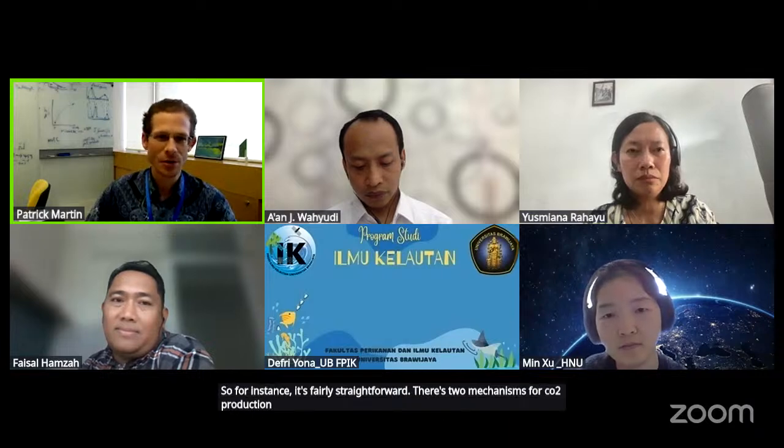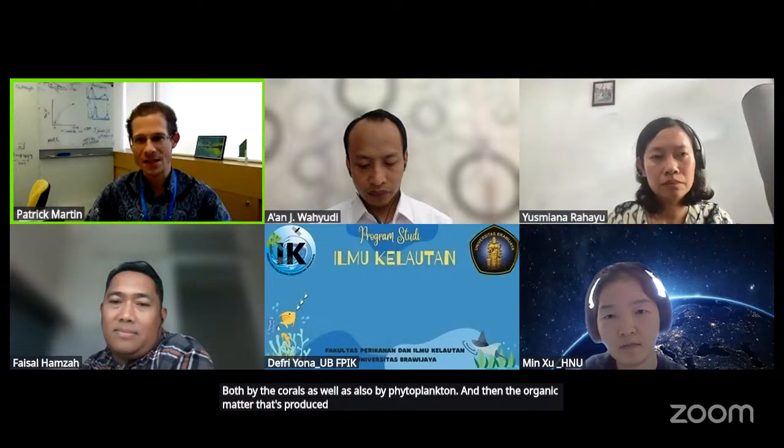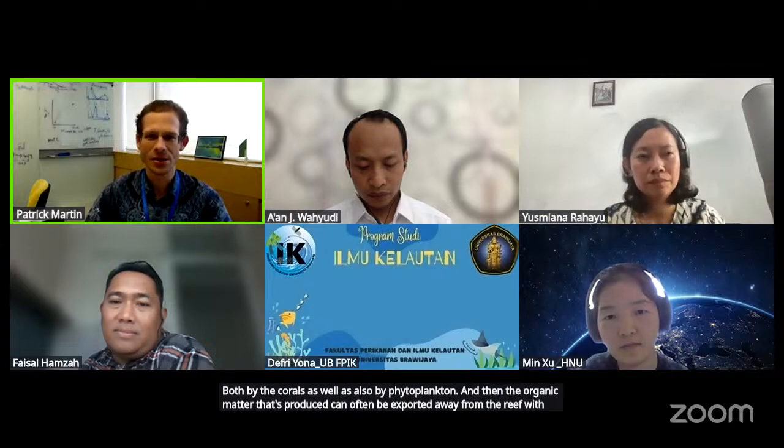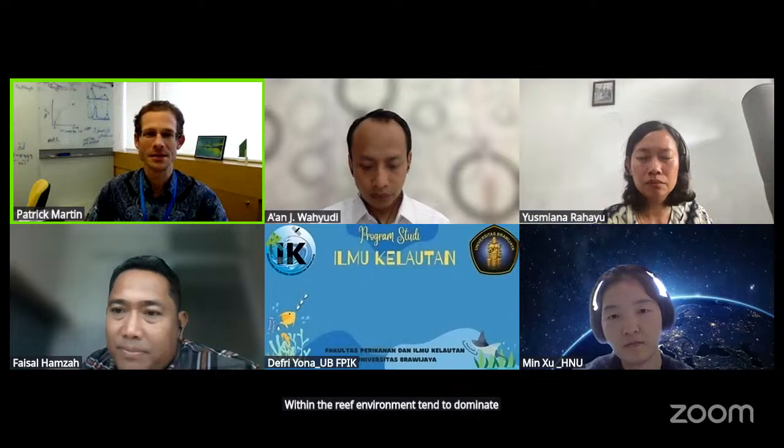A coral reef system is a much more complex ecosystem because you've also got plenty of photosynthesis happening, both by the corals as well as by phytoplankton. And the organic matter that's produced can often be exported away from the reef with ocean currents. So reefs tend to be quite significant sources of dissolved organic matter, so DOC, but also POC. But typically that's relatively labile organic carbon that is then used up and respired by bacteria, again quite effectively downstream from the reef. So I think the processes producing CO2 within the reef environment tend to dominate over the processes taking up CO2.